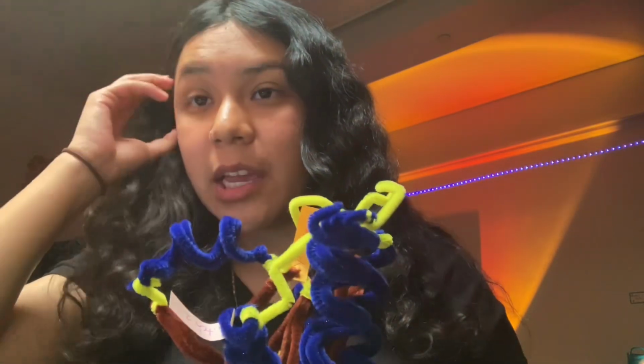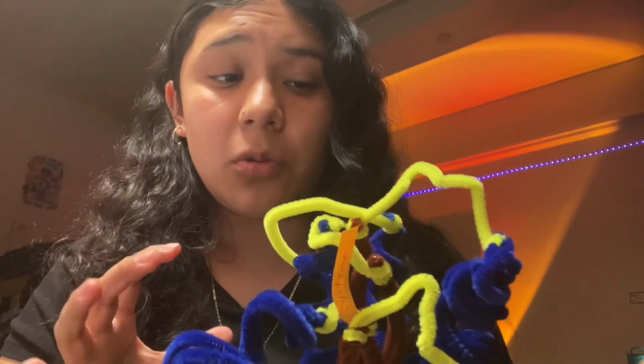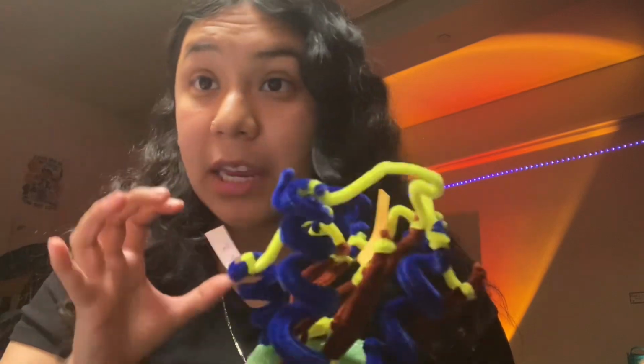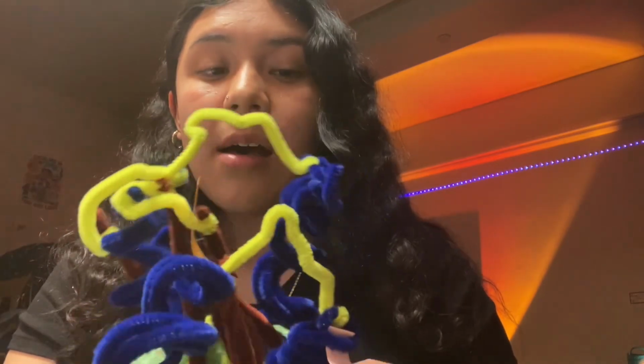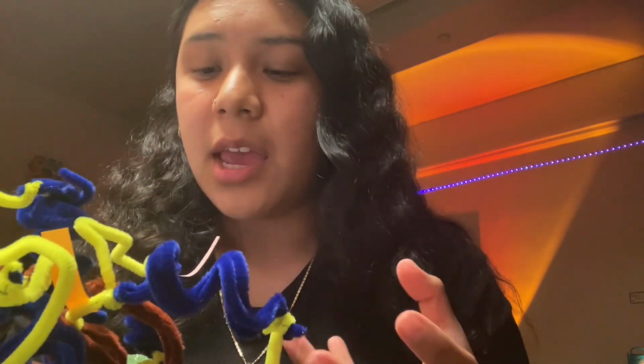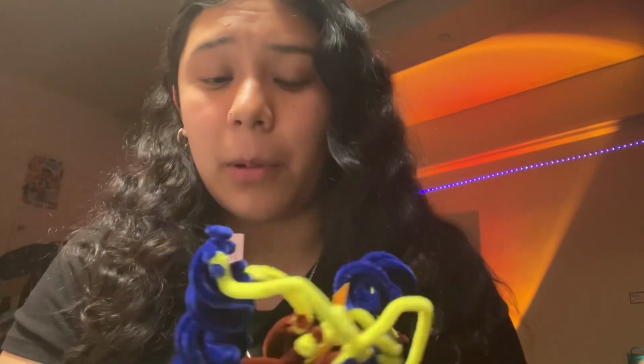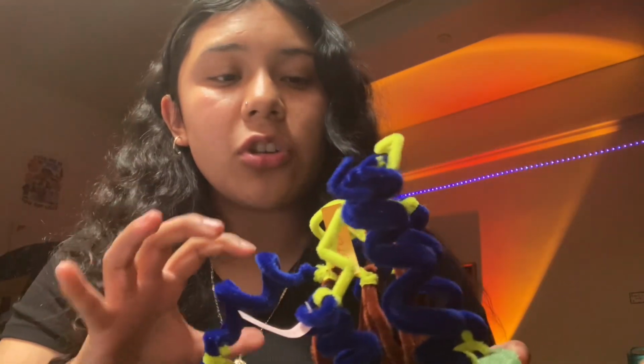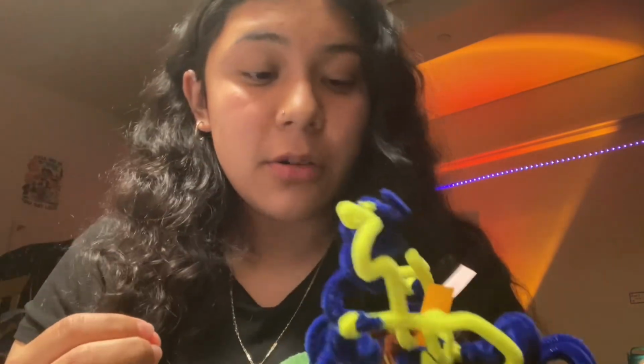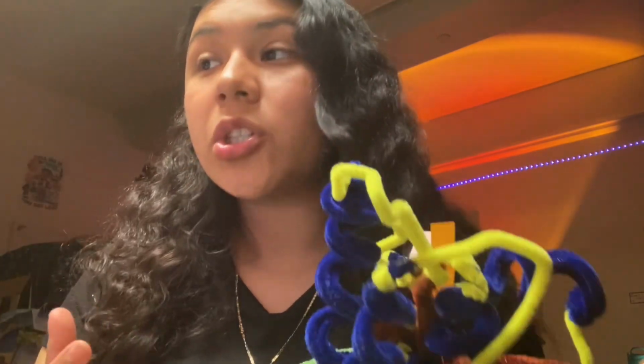I will also say that it's really difficult to imagine the side chains in this. All it really shows is a couple of the helices and a couple of other structures, but it doesn't really get into the nitty-gritty that I would have preferred when it comes to explaining this to someone.